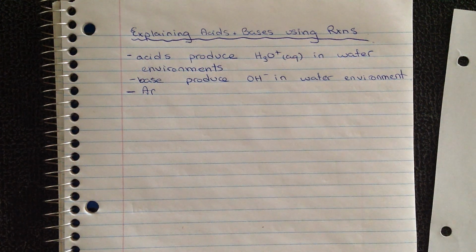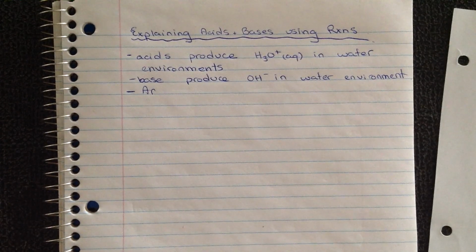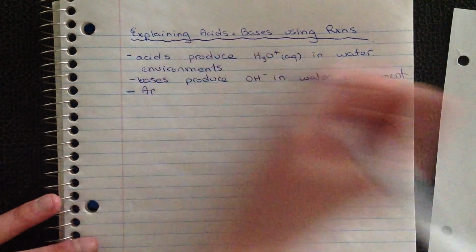Okay, I gotta repeat this. Explaining acids and bases using reactions. So acids produce hydronium in water environments. Bases produce hydroxide in water environments.